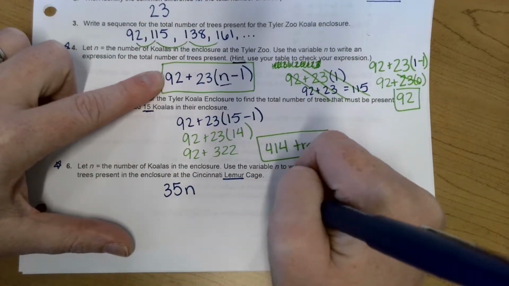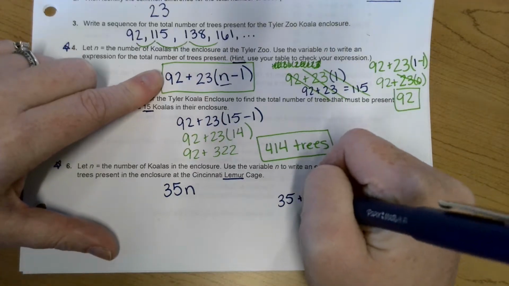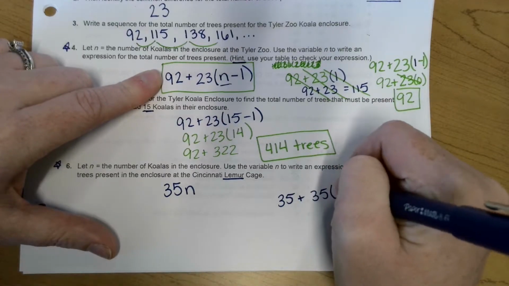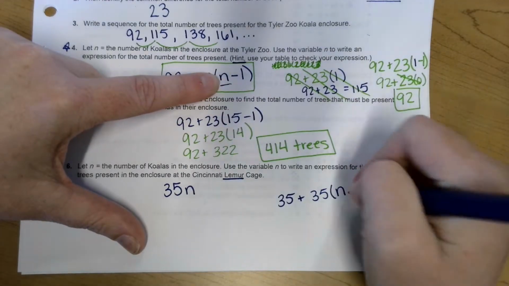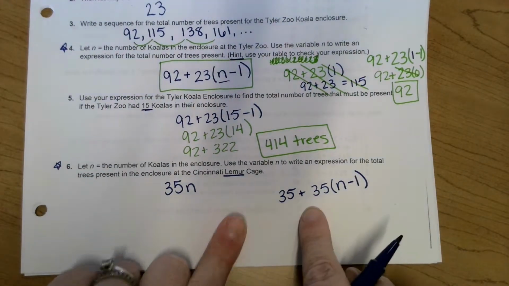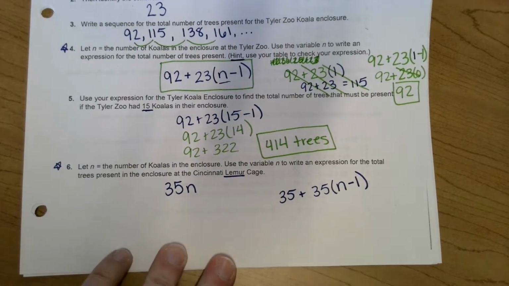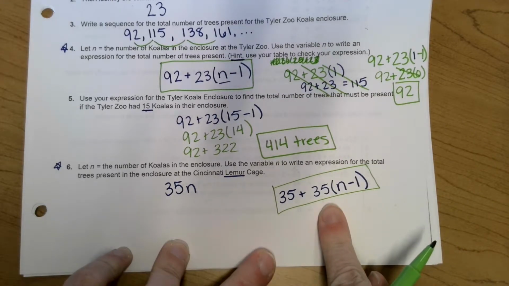So we'll have 35 trees plus my number of trees increases by 35. And we want to take care of the fact that we're not starting at 0, we're starting at 1, so we'll do that. So how is it that this and this could both be correct? Well, I'm going to box this because this is one of the ways you're going to see it on the unit test.